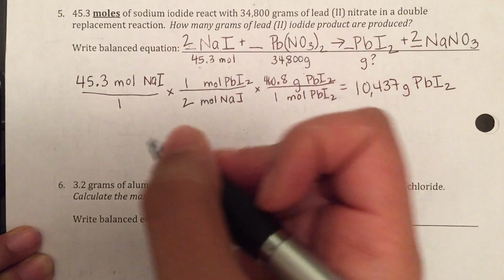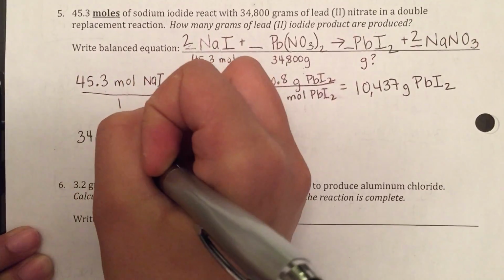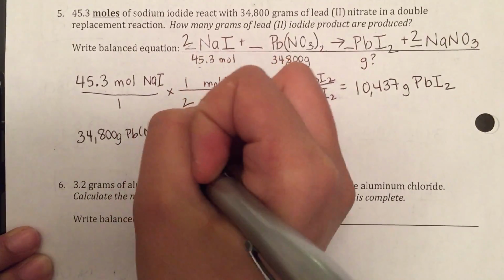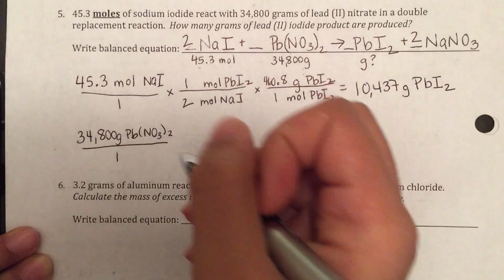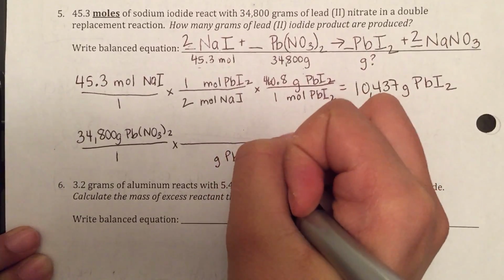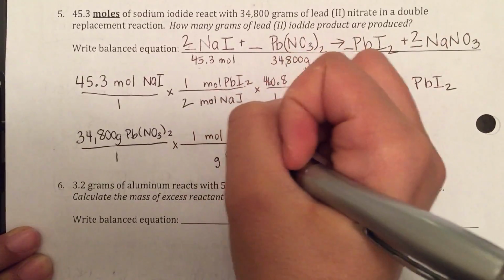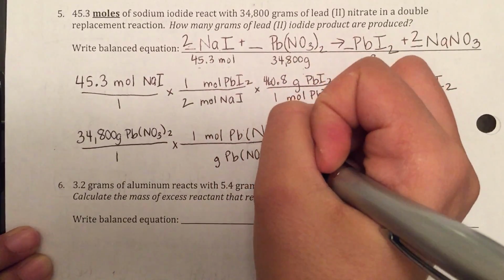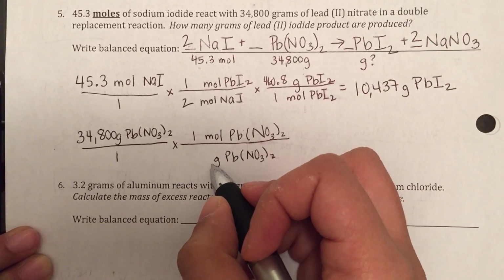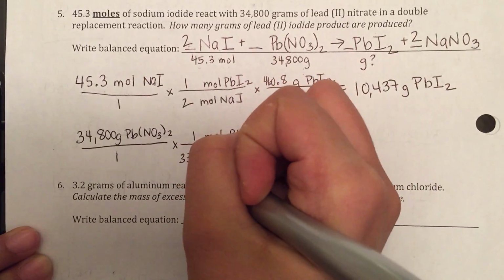Okay, if we look at our other reactant, in this one, we're starting out at grams of lead nitrate. So we write what we're given over 1. We have to convert grams to moles, so we'll do grams of lead nitrate to 1 mole of, no, I said iodide, nitrate, I'm sorry. Okay. So grams, I'm going to get from the periodic table, and I get 331.2. Okay.